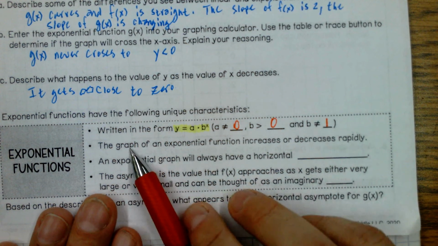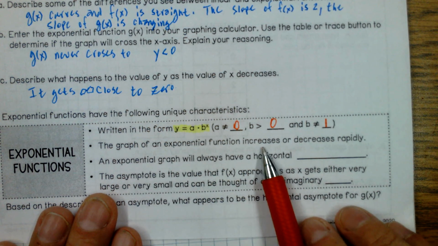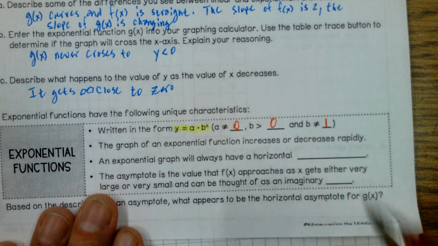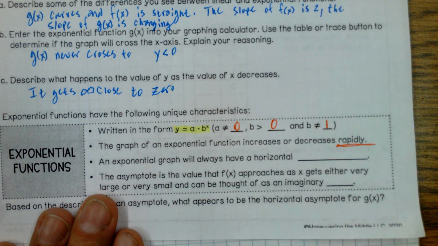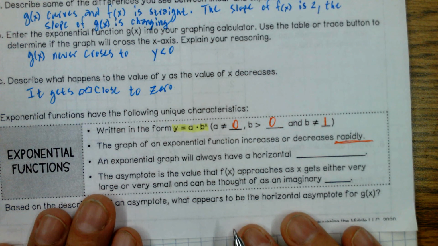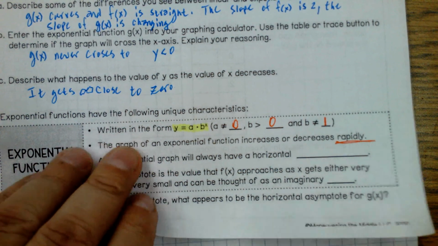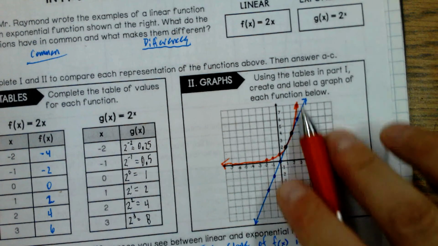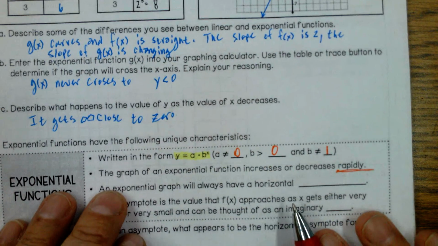Okay? The graph of the exponential function increases or decreases rapidly. That's the important part here. Underlying rapidly. So in this case, it grew very quickly. And we just use the number 2.